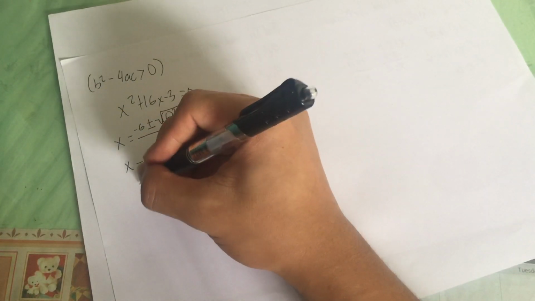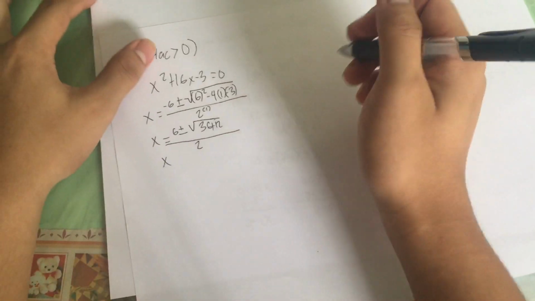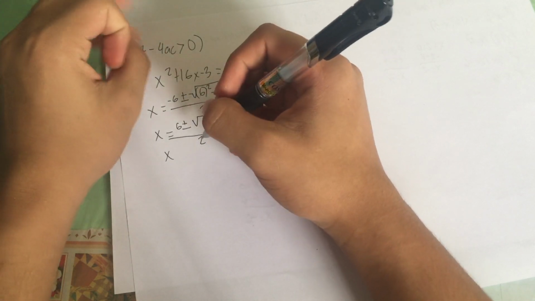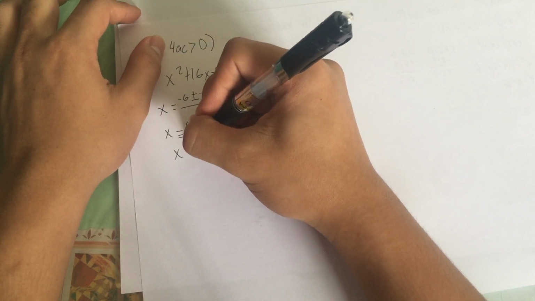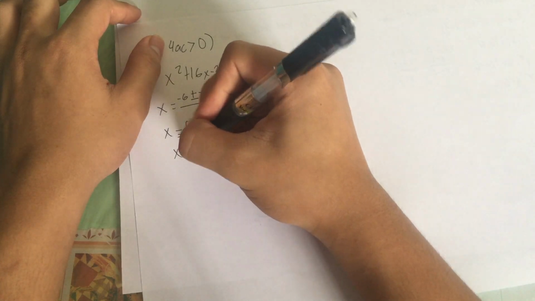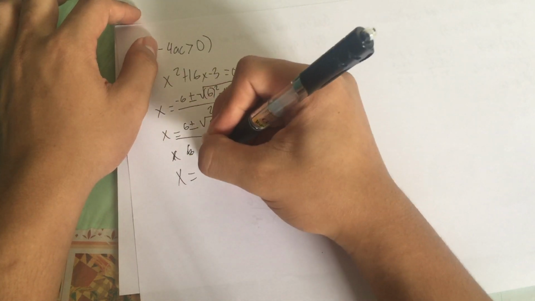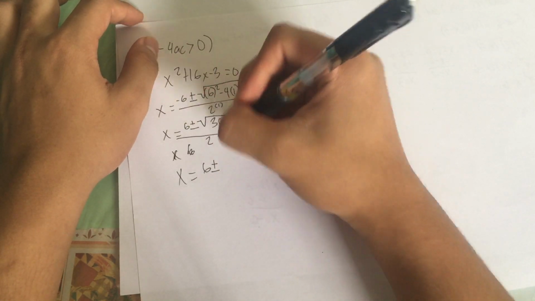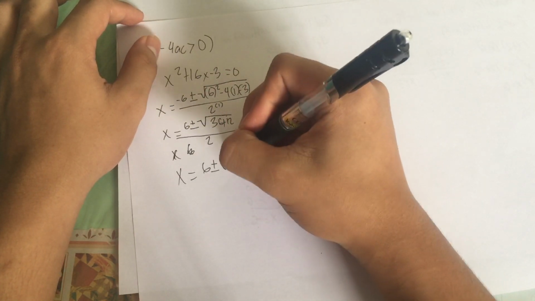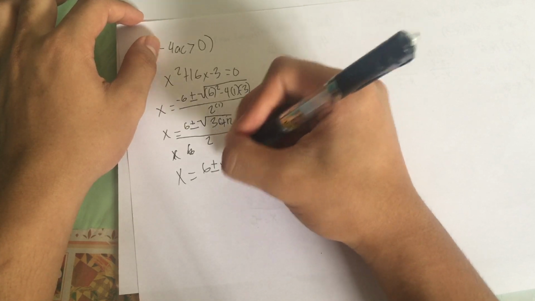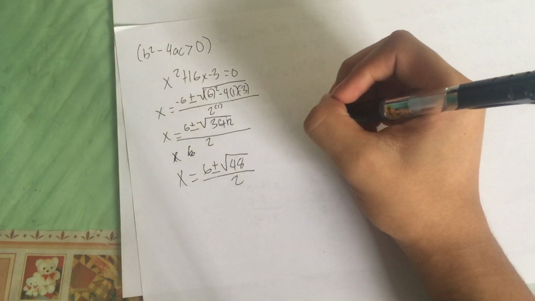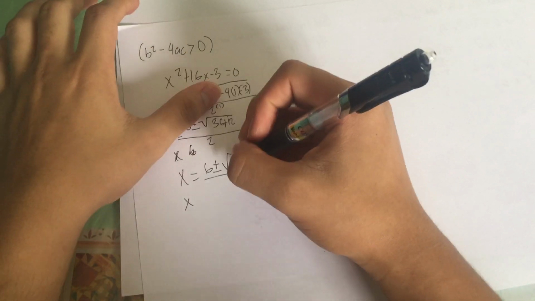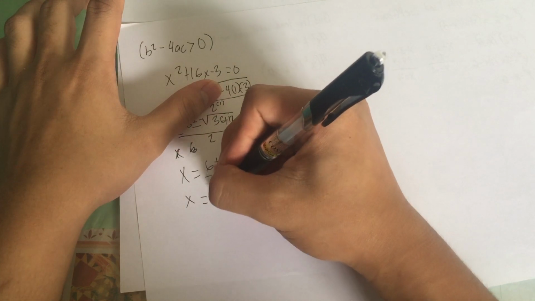Then add your 12 to 36, so then your answer will be x equals 6 plus or minus the square root of 48 over 2. Then x equals negative 6.